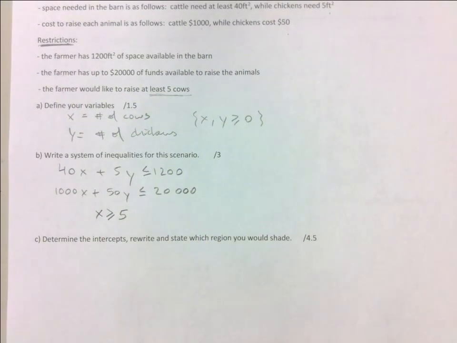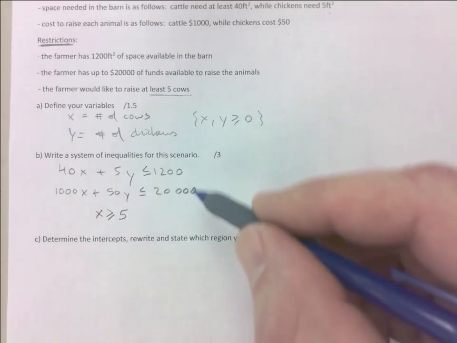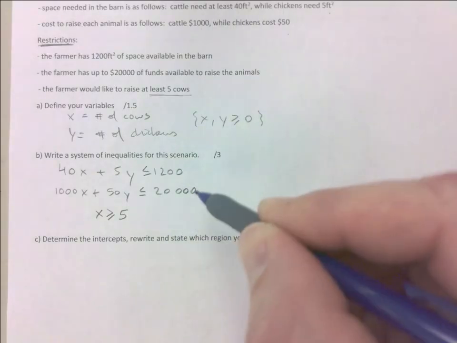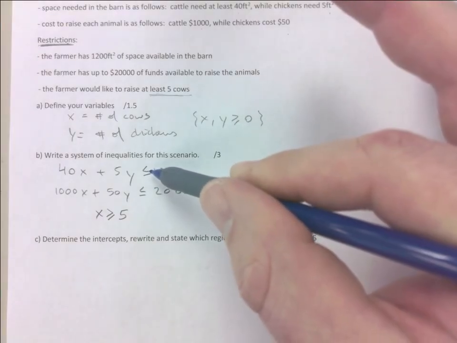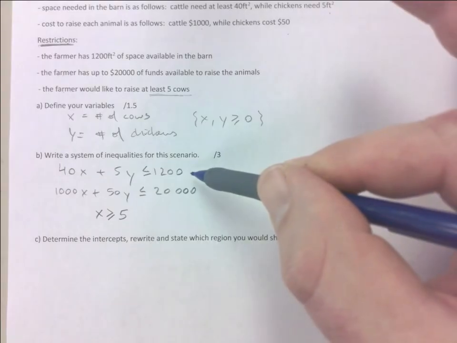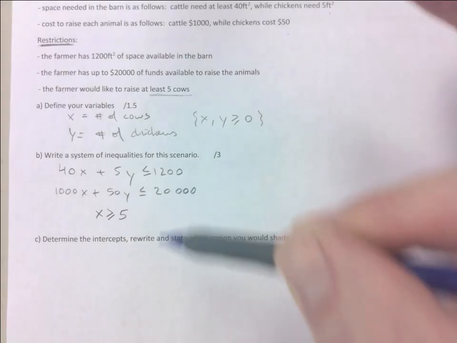There you have it. If it said you want to raise at least 5 cows and chickens combined, then it would be x plus y is greater than or equal to 5. One mark for each, okay? And it's all or nothing. So let's say you get it wrong, even the symbol pointing the wrong way, I take off a full mark, but then I honor everything that comes after.